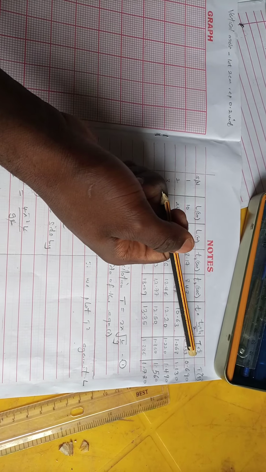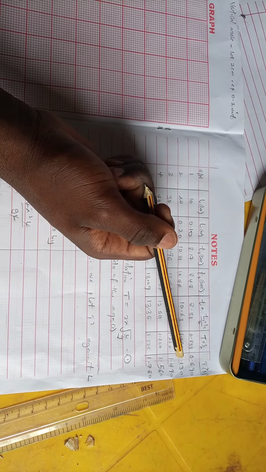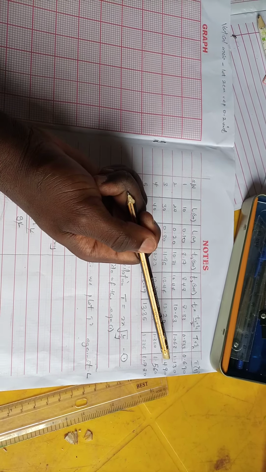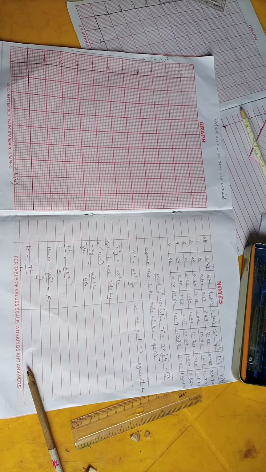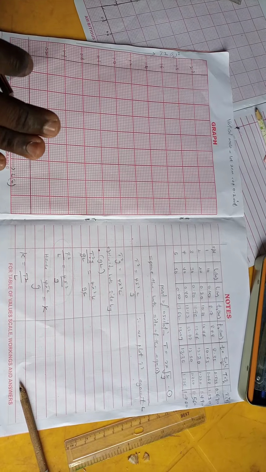If you check, from 0.2 to 2.0, it has already covered every value that we're having here. Are we looking for 0.6? It is there. Are we looking for 1.1? It is there. Are we looking for 1.4? It is there. Are we looking for 1.5? It is there. Are we looking for 1.7? It is there. Now we are done with the vertical axis of the graph.